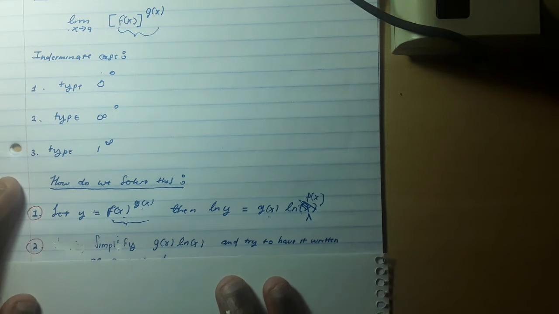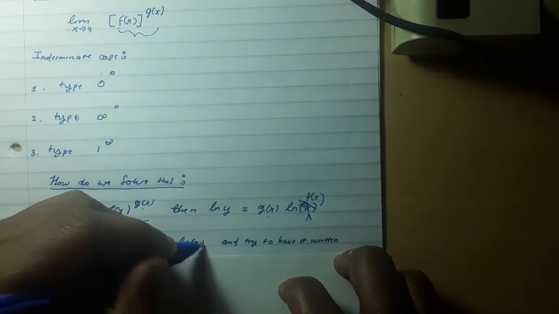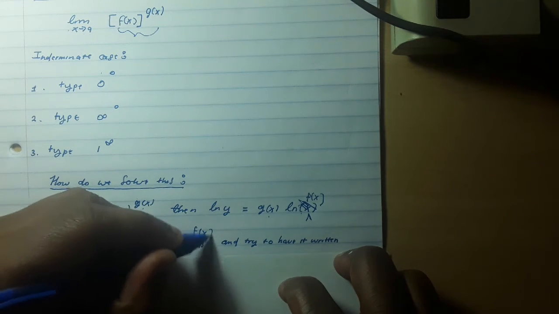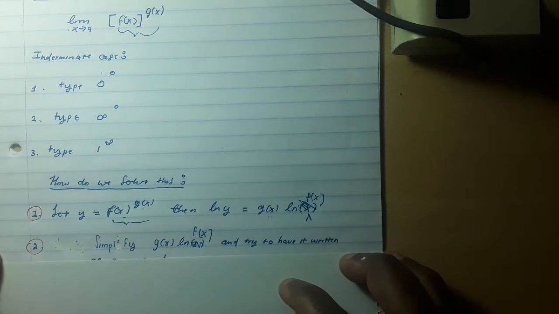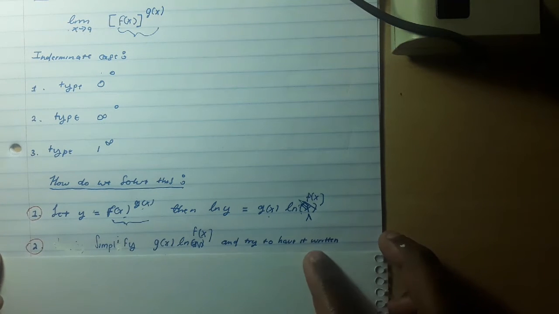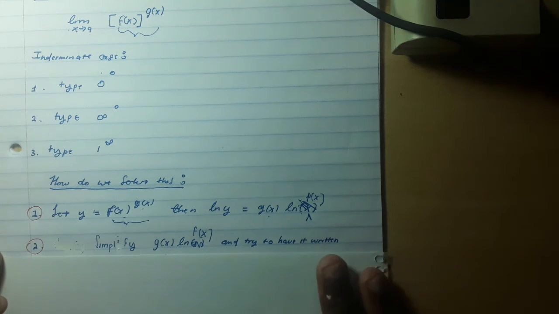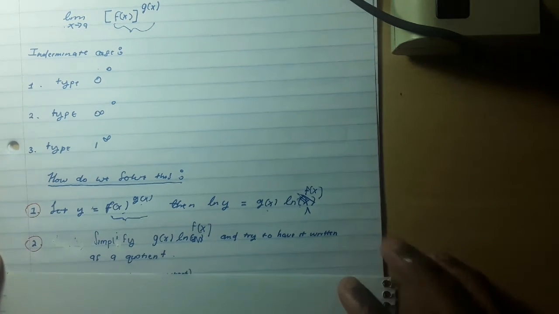Next, now we have g of x times ln f of x. This is what we have now. So what we need to do is simplify this. Remember, we would now have a product, and what we said in the previous video, when solving indeterminate products, is that we want to have them written as quotients. So that's what you will try to do again on this step.